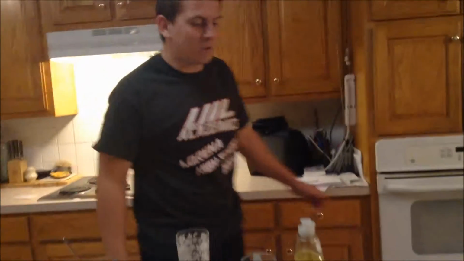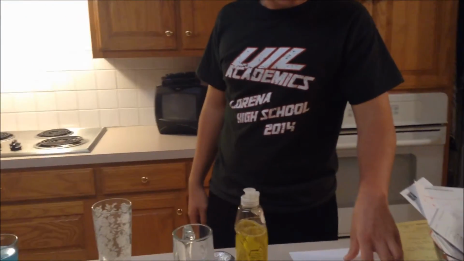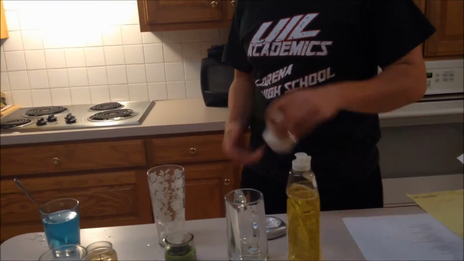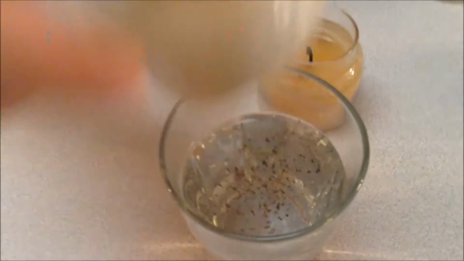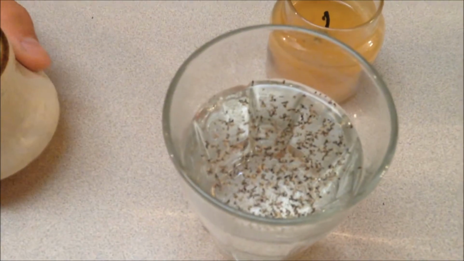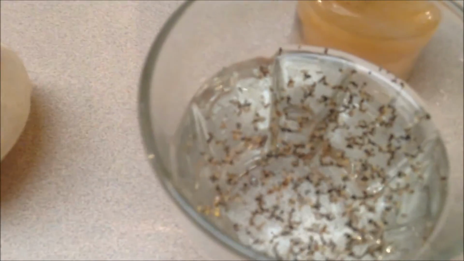Now we've got polar covalence done, I'm going to show you surface tension. A surface tension example would be putting pepper on top of water. The pepper is not as dense, so it doesn't really sink.